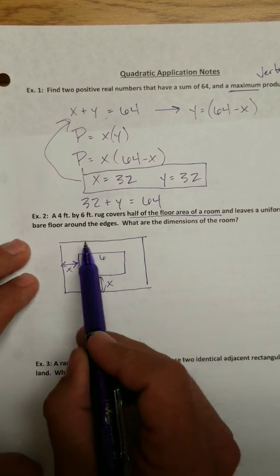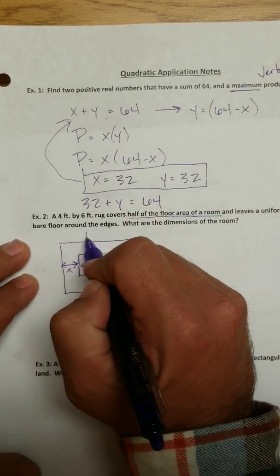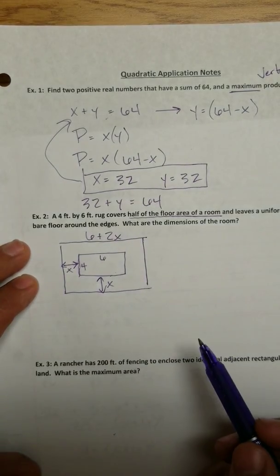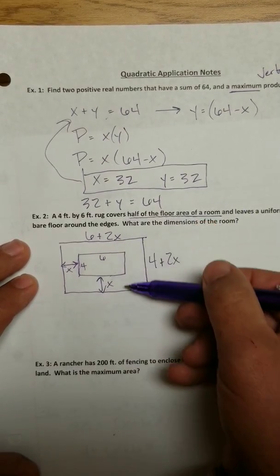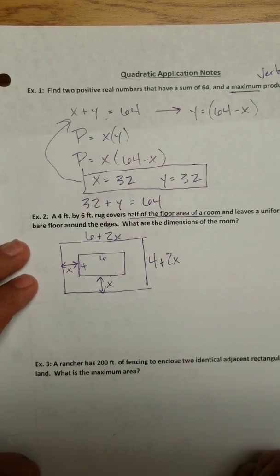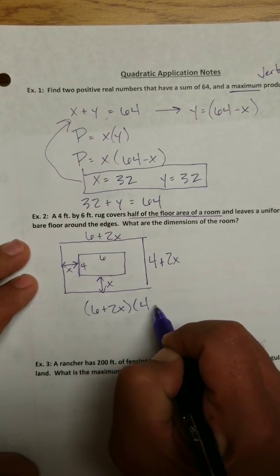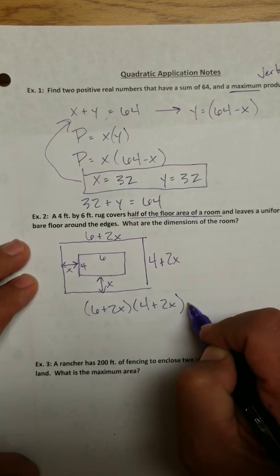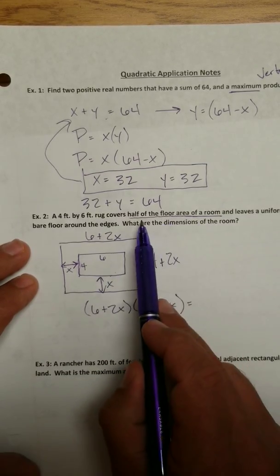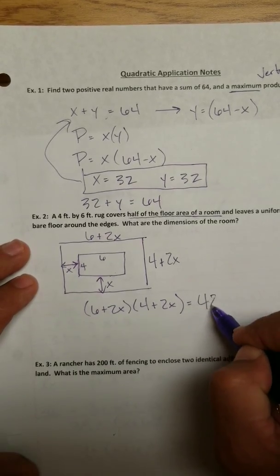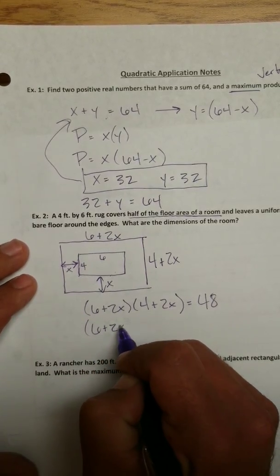So we're trying to find the dimensions of the room. This long side here would be 6 plus 2x. The short side here would be 4 plus 2x. I've got x here and x here. So that area is 6 plus 2x times 4 plus 2x. The area of the rug, which was 24, remember, is half of the area of the room. So the area of the room is 48. So now I can set this equal to 0.